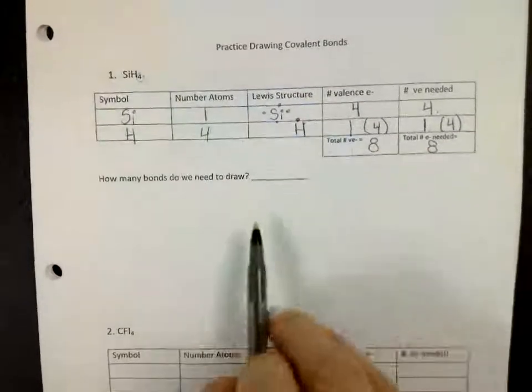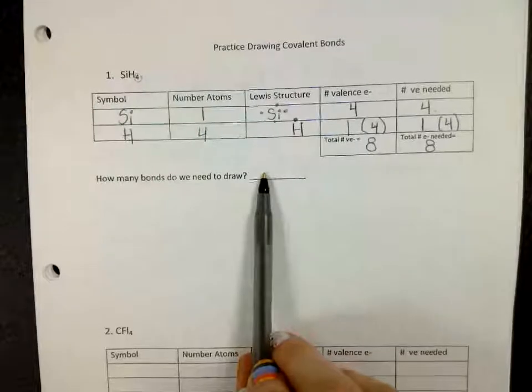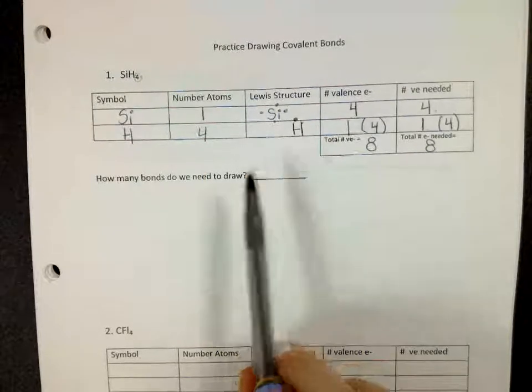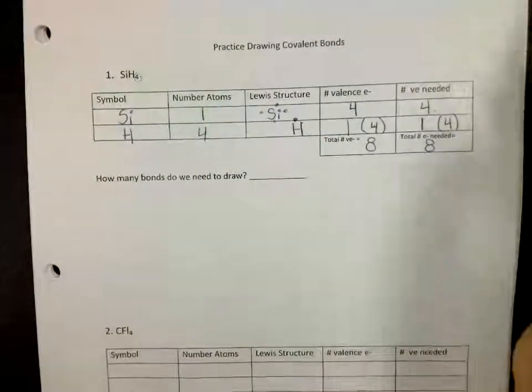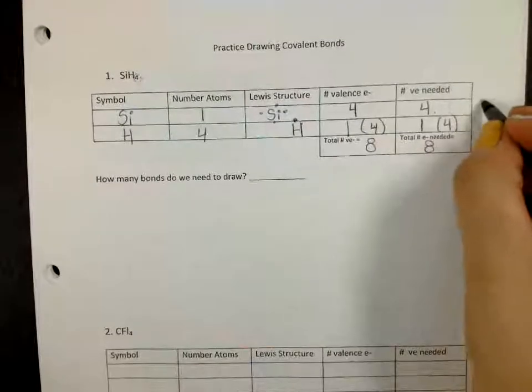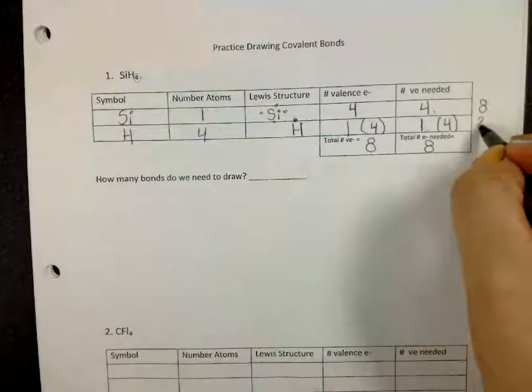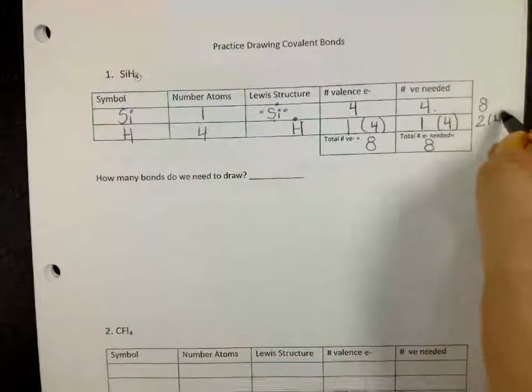All right, it says how many bonds do we need to draw? It's 4. So in order to figure that out, silicon wants 8. Hydrogen wants 2, and there's 4 hydrogens.